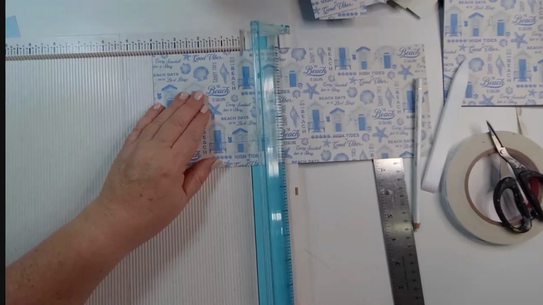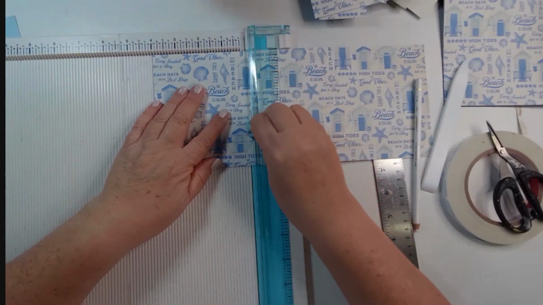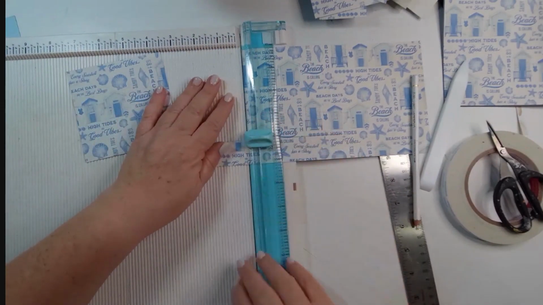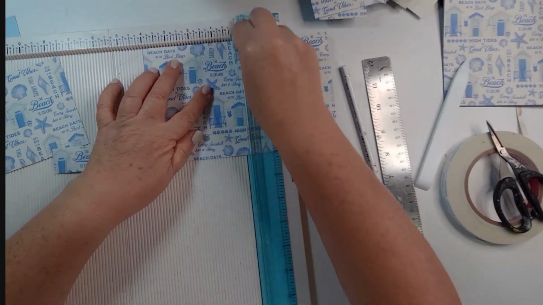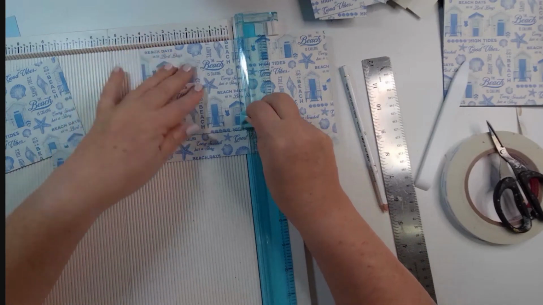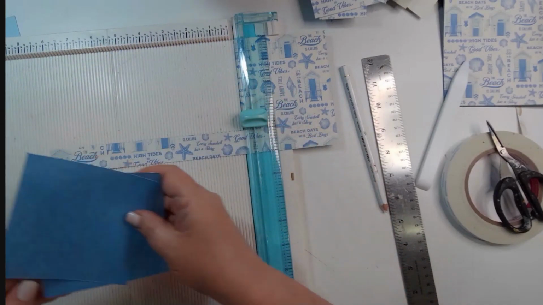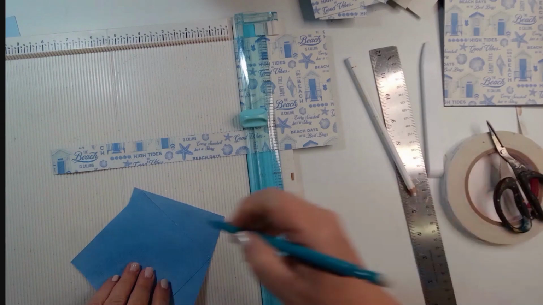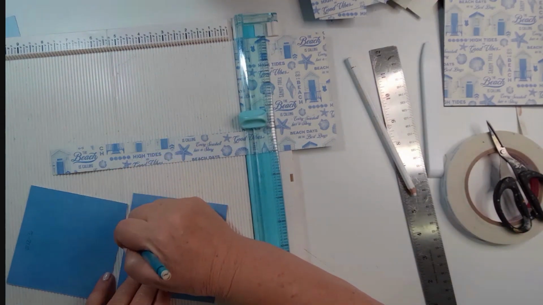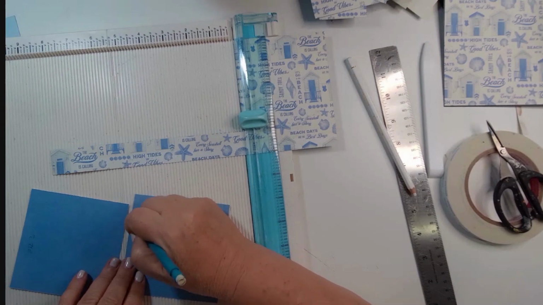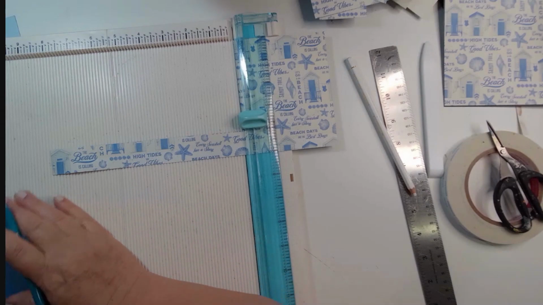So let's cut this 4 by 4. 1 and 2. E12-3. E12-4.